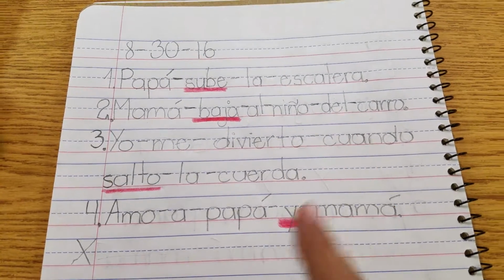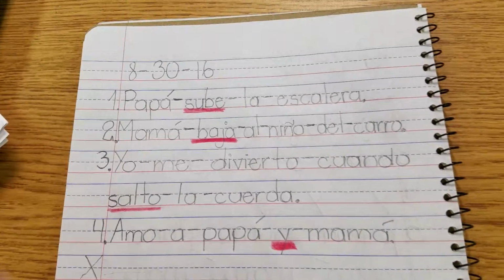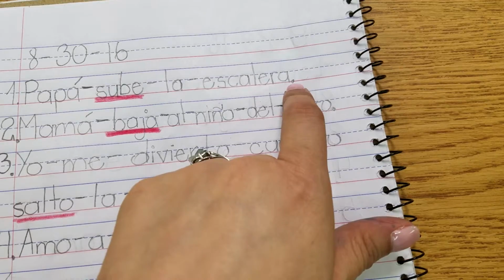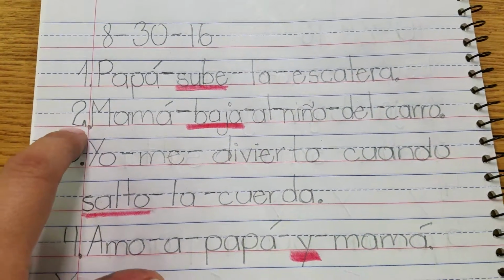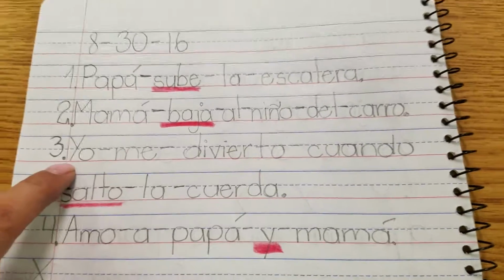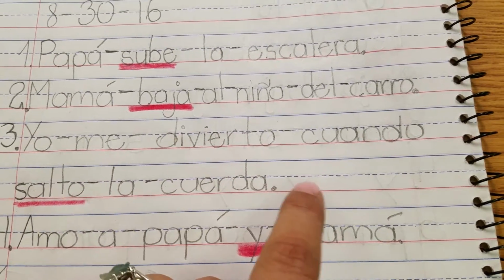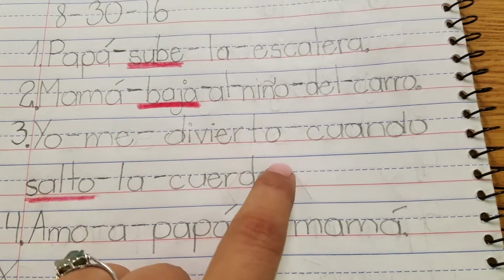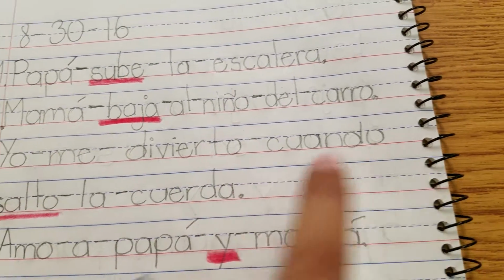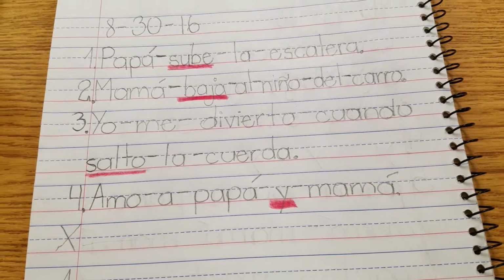Otra cosa importante, les digo esto porque a través de los años los niños tienden a hacer esto, entonces es importante que ustedes sepan. Por favor, cuando terminen una oración, comienzan la siguiente en un nuevo renglón. Siempre comiencen las oraciones en un nuevo renglón. Veamos la número 3. Yo me divierto cuando salto la cuerda ocupa 2 renglones porque es una oración larga. Termina en la mitad del renglón. No comiencen la 4ª oración aquí, no. Comienzan la 4ª oración en un nuevo renglón.